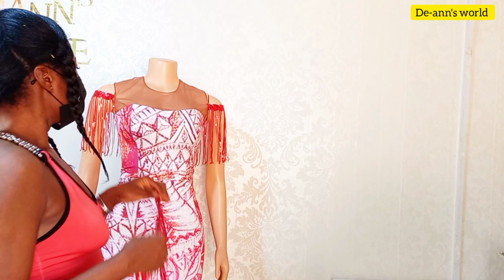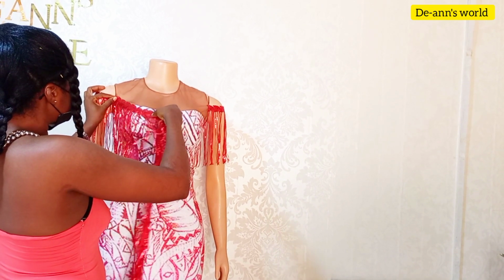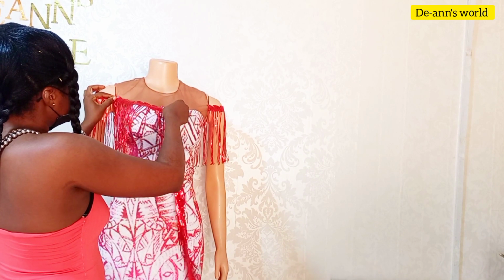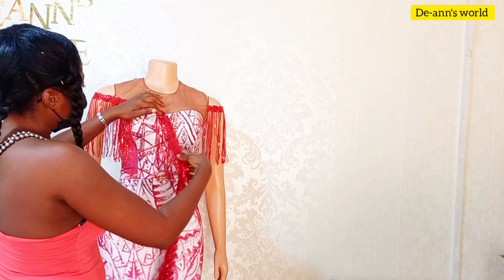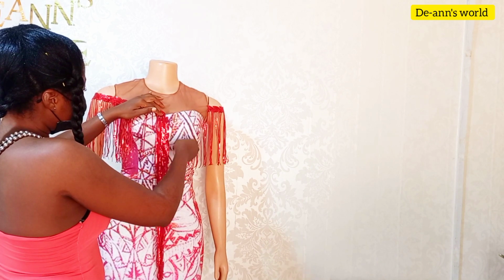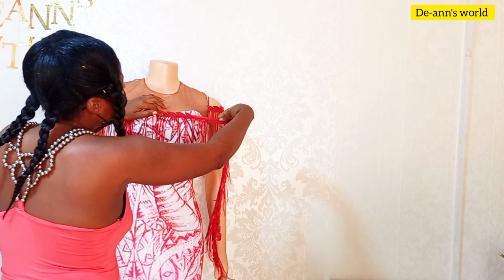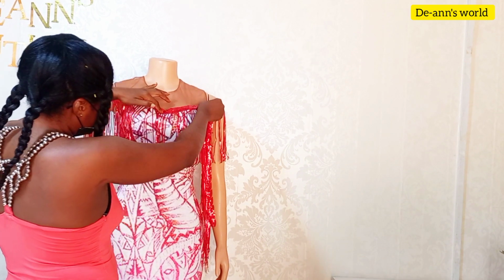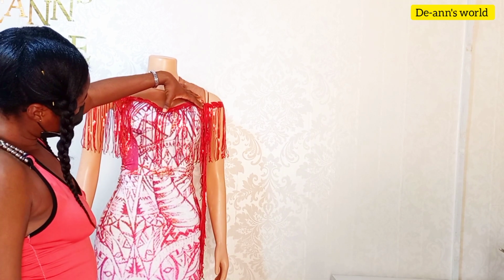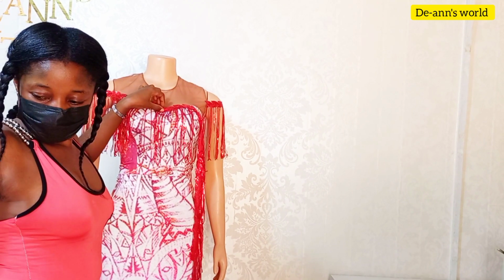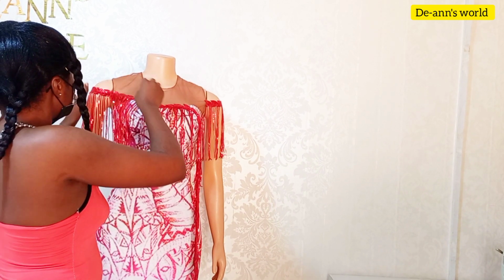So now back to our fringe. So I have just placed the fringe across my shoulder, okay, across my arm, and also across my chest line. So I'm going to pin this down, okay, and I'm going to be using a monofilament thread to stitch this by hand, okay, on my dress. All right, so quickly I'm grabbing my pins and I'm pinning this down.